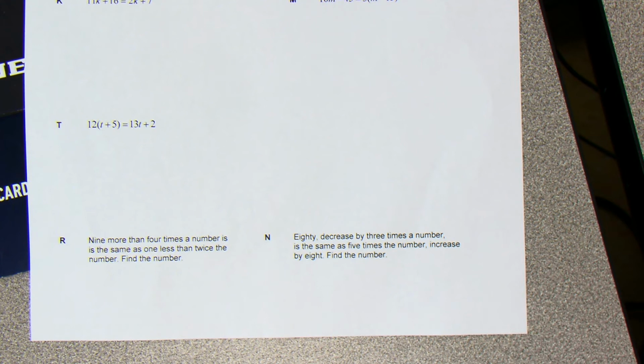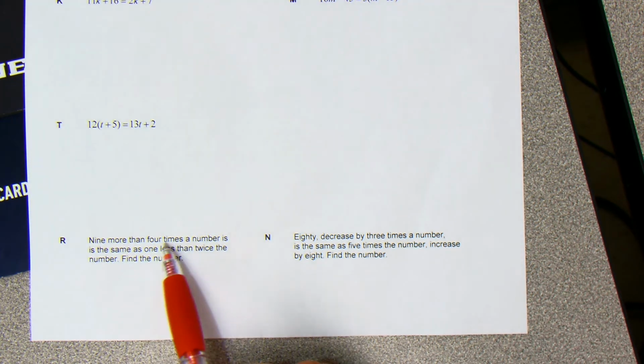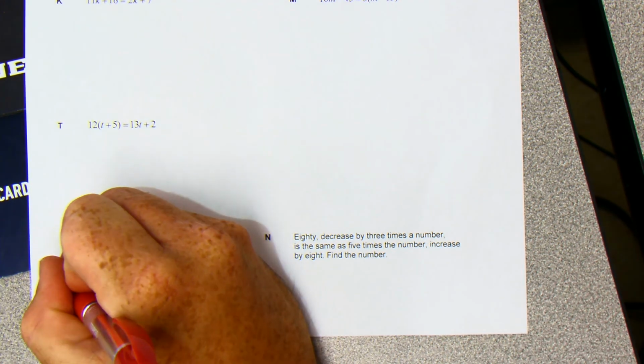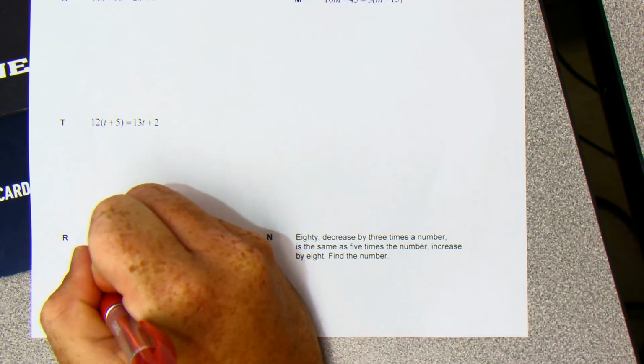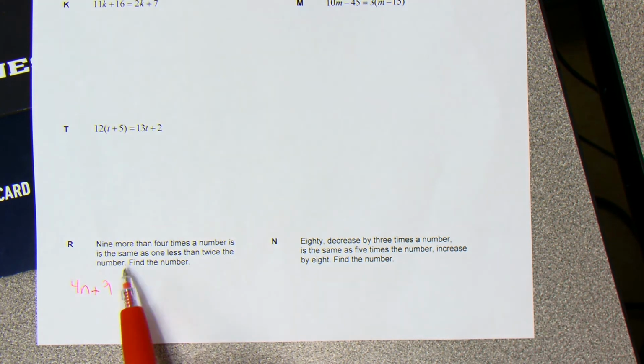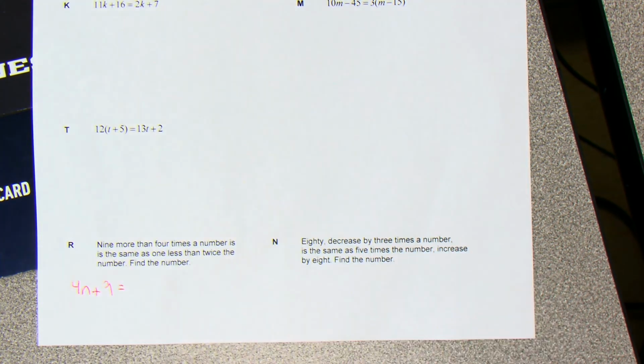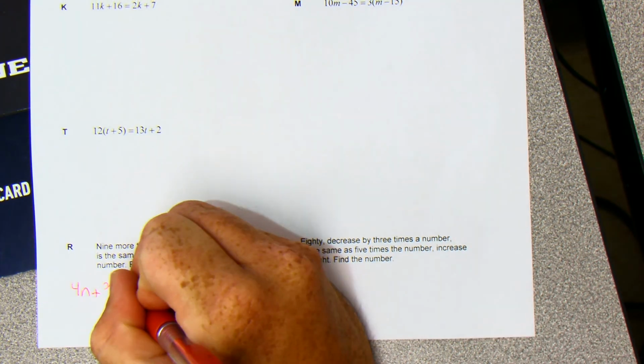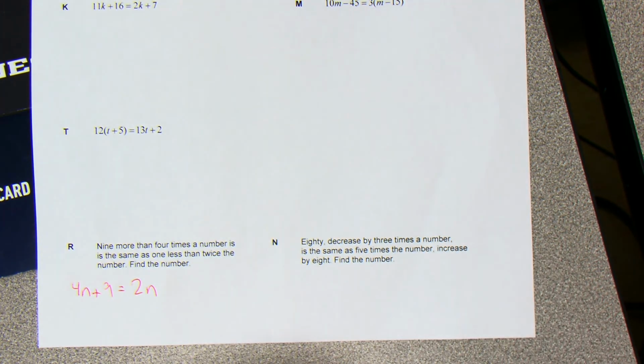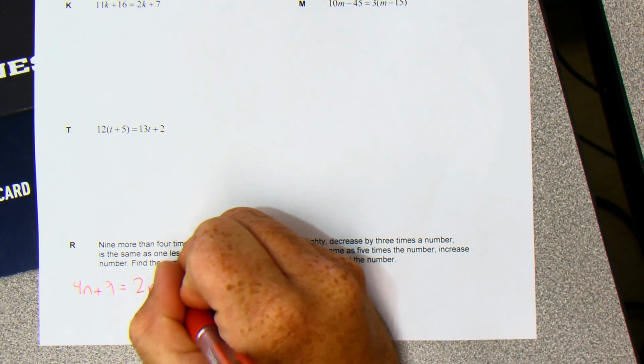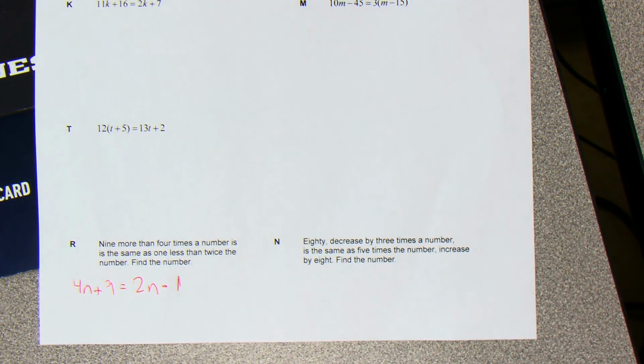Okay. So this first says 9 more than 4 times a number. Since it says more than, I need to remember my rule. My variable is going to go first. So 4 times a number is going to come before that 9. So I have 4n. Then 9 more than that would be plus 9. Then it says is the same as, so equals 1 less than twice the number. So twice the number would be 2 times n, right? And then 1 less than that would be minus 1. So that is the equation you will need to solve for that one. It'll correspond with the letter R.